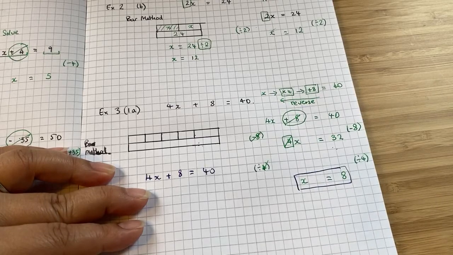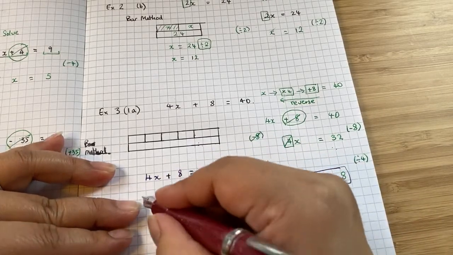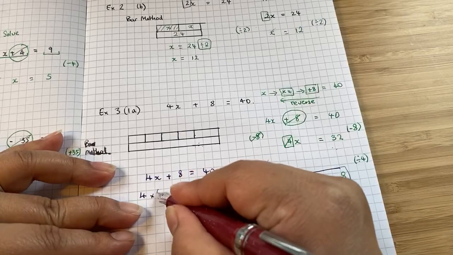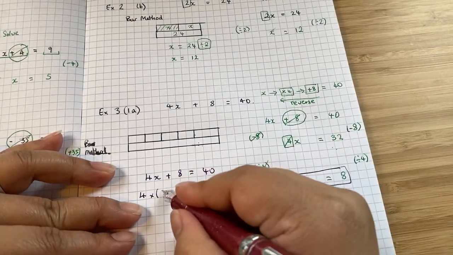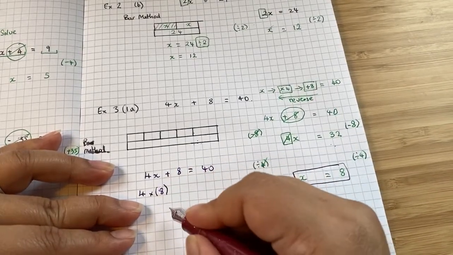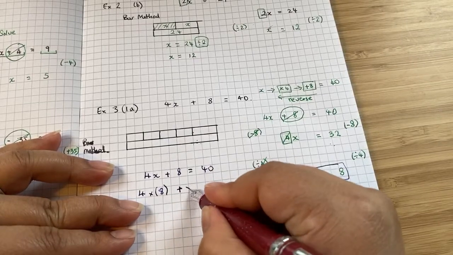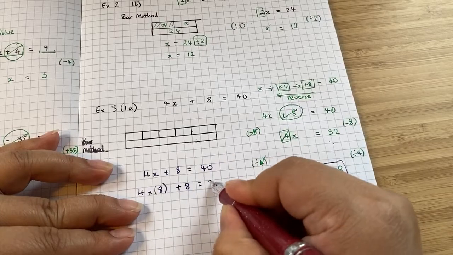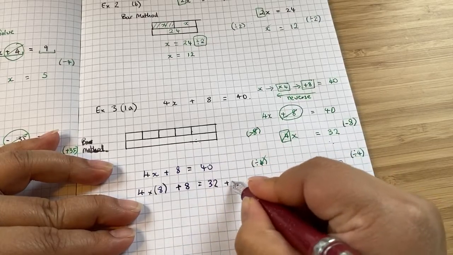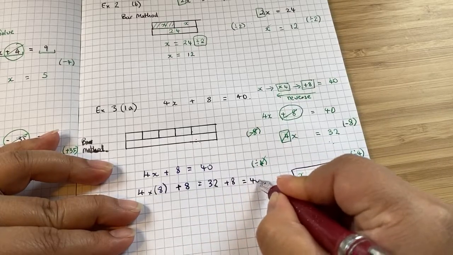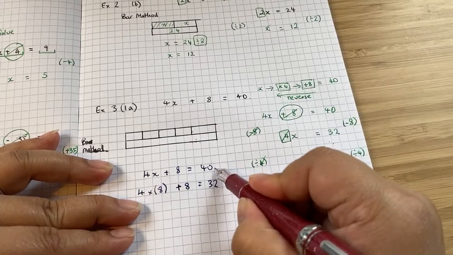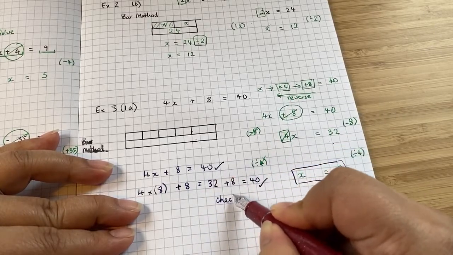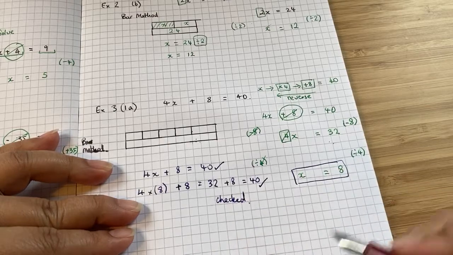So I'm going to put that back in. Remember, 4x means 4 times whatever x is. And I worked out x to be 8. So I'm going to write that down. And then I'm going to add 8 to that. Now, 4 times 8, 32. 32 plus 8 equals 40. This matches what I want here. So that's my work checked. And I know it's correct.